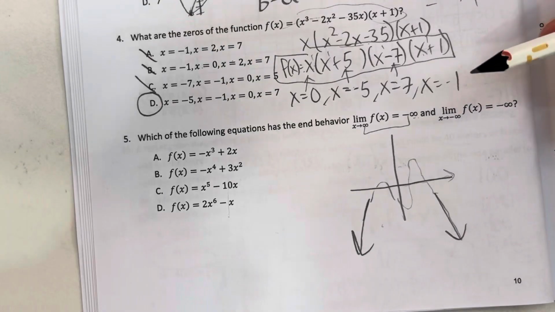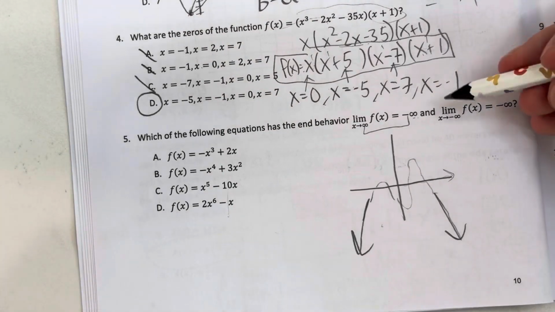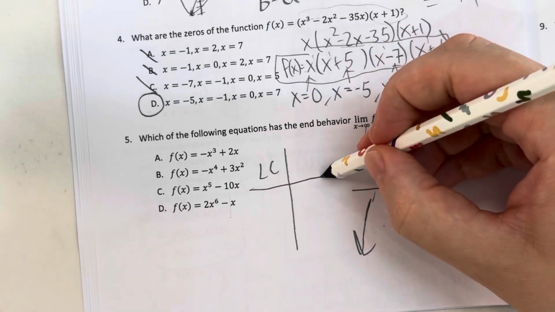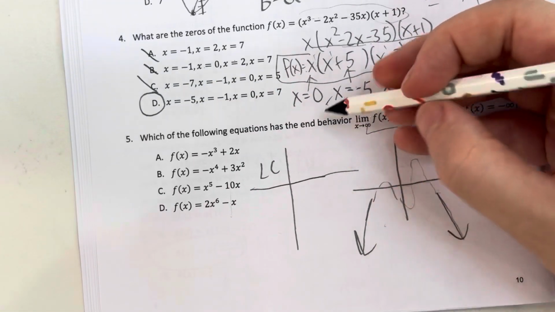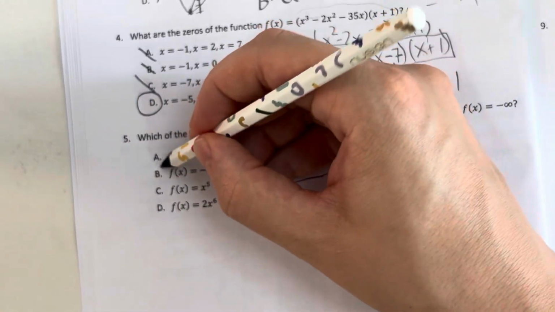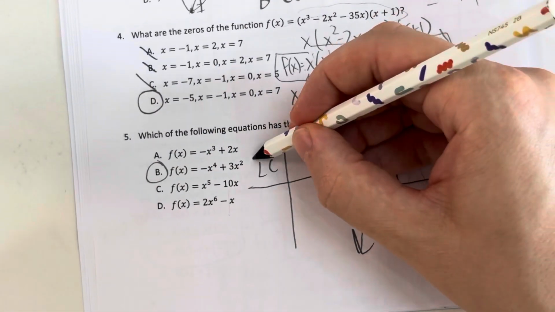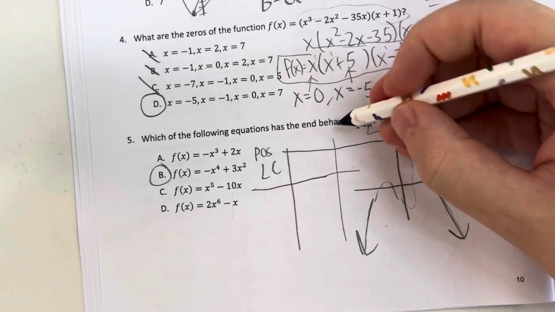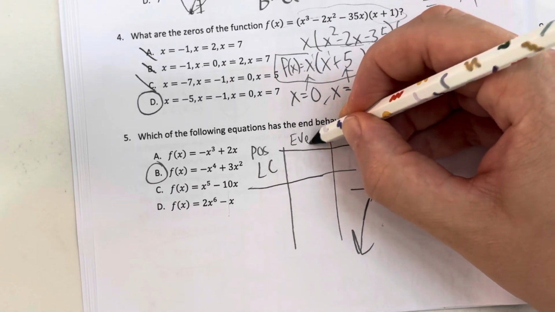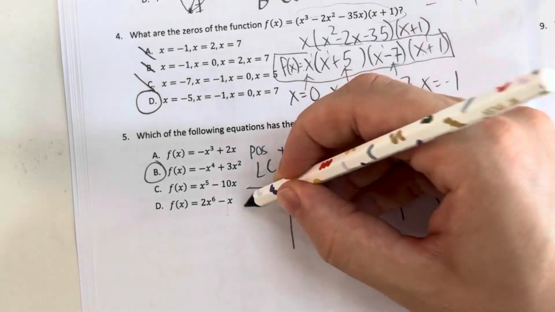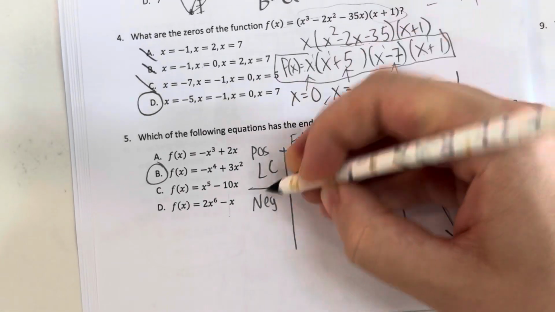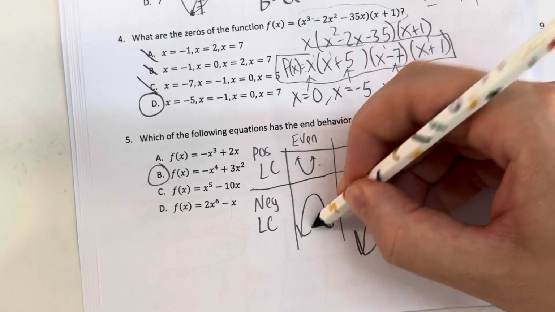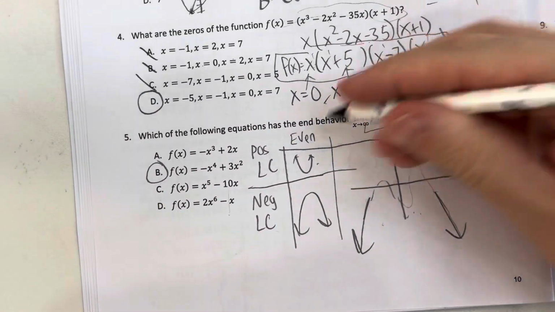That means we know two things. We've got a negative leading coefficient, and we've got even degree. If we've got a positive leading coefficient and even degree, it's going to look like this. However, if we got a parabola with a positive leading coefficient, if it looks like this, that's what we want. Even degree.